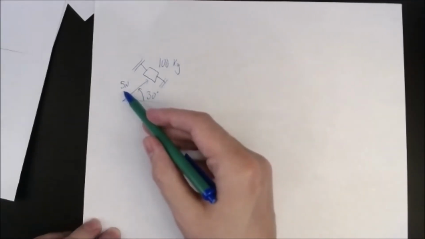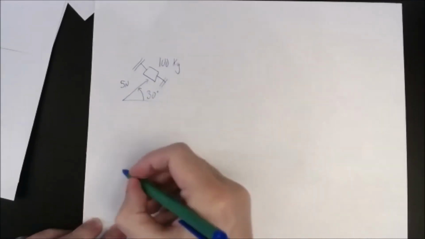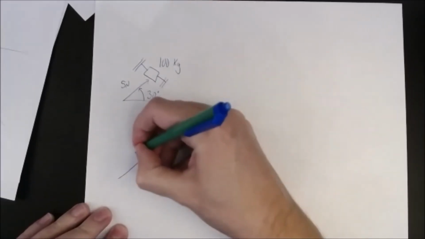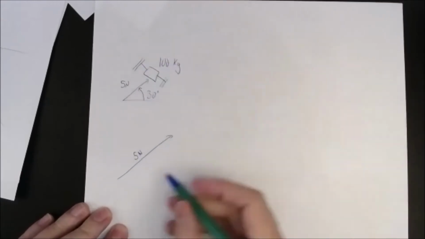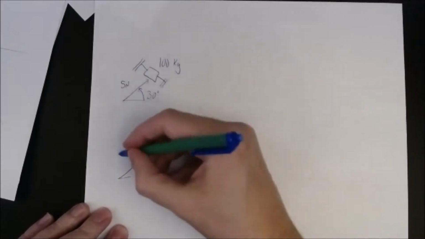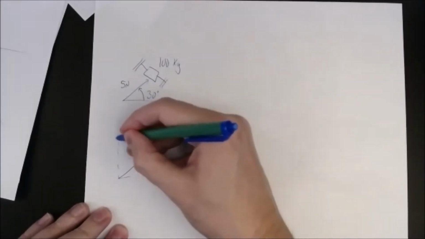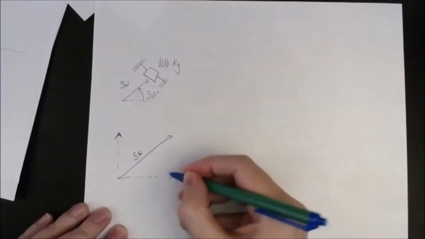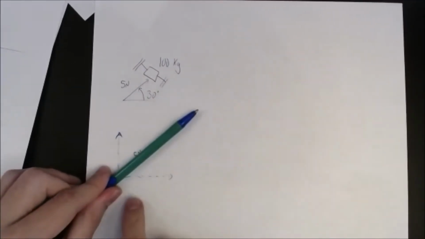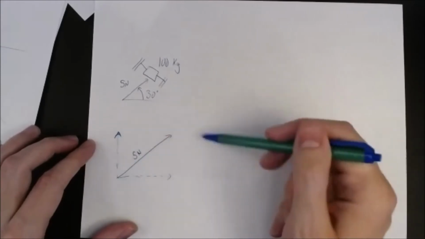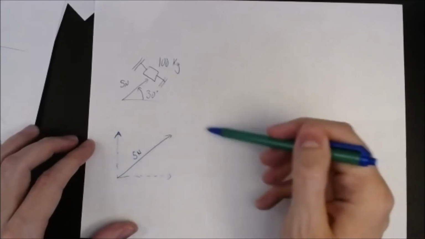I can break up this 5 newtons of force into an x component and a y component. Let me redraw the 5 newtons of force. There's 5 newtons. And then there's the x component, and there's the y component. There are 2 components to this force because it's acting at an angle. And so you can break up that force into x and y. If this is still giving you problems, then you definitely need to read that part of the textbook.